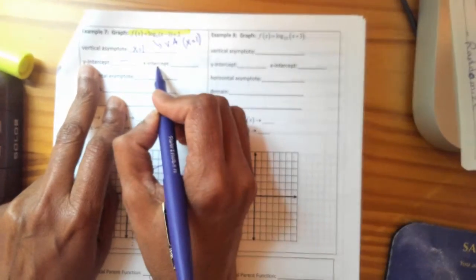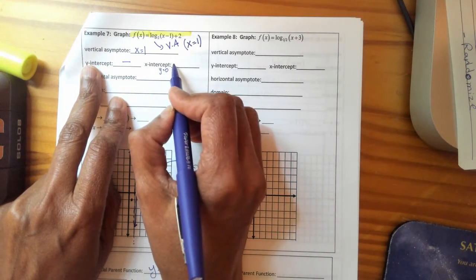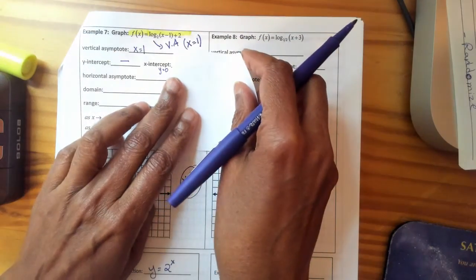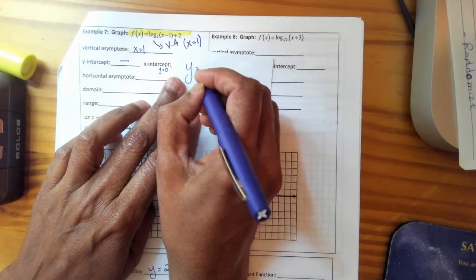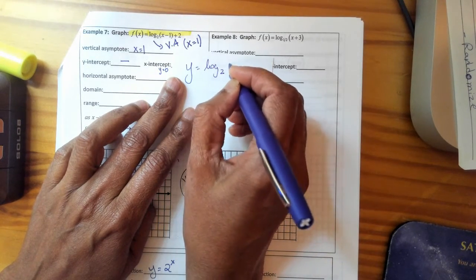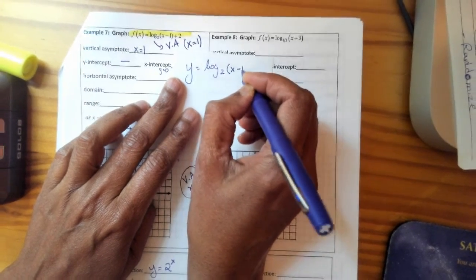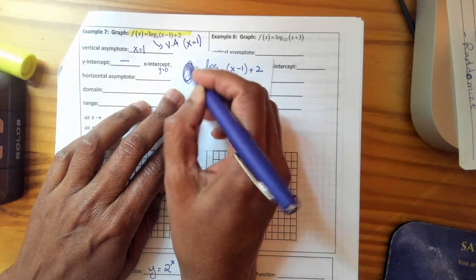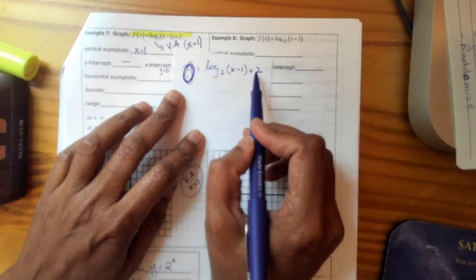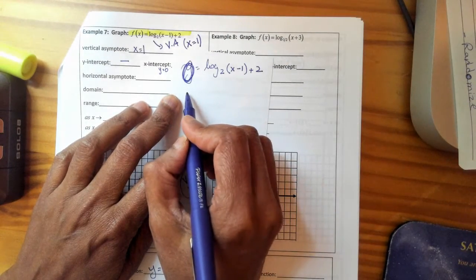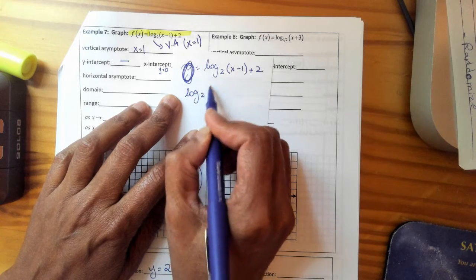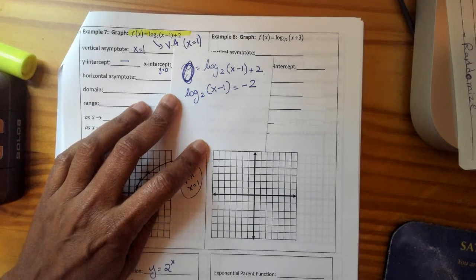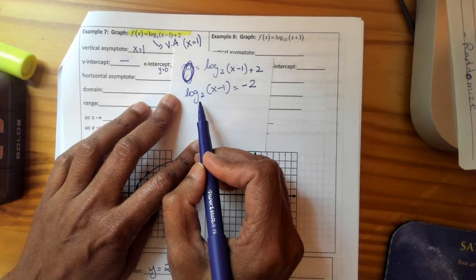Remember, x-intercept means y equals 0. So you're going to be solving this. Let me see if I can do this on a separate piece of paper. I know y equals 0, so 0 equals log base 2 of x minus 1, plus 2. Can I solve for this x here? Let's make this a 0. I move the 2 over to this side and I get -2. So log base 2 of x minus 1 equals negative 2. Can I solve this? How do I solve this?